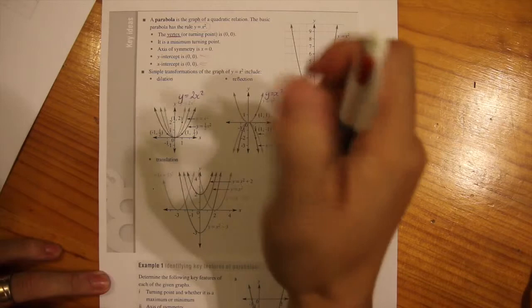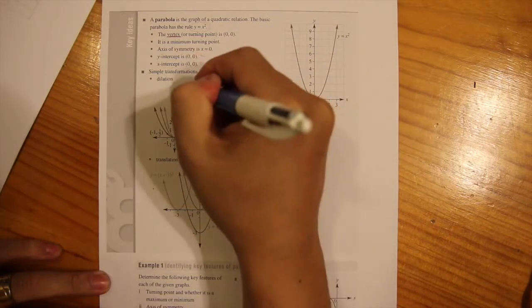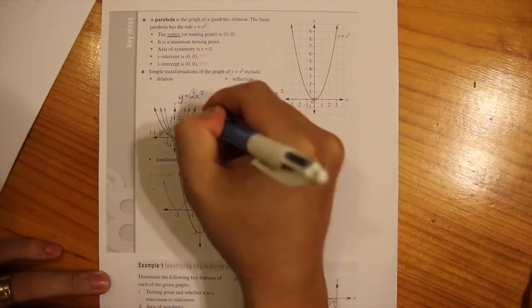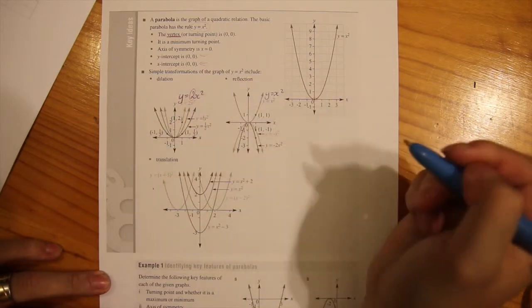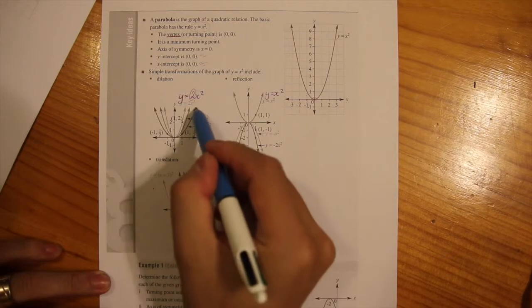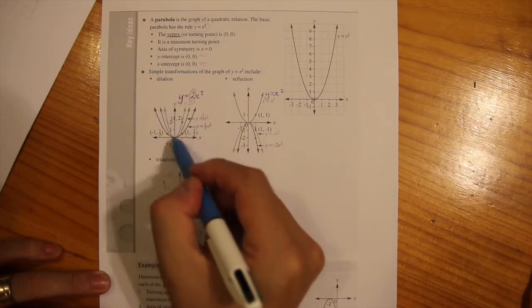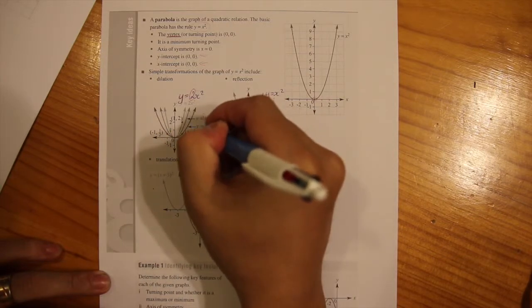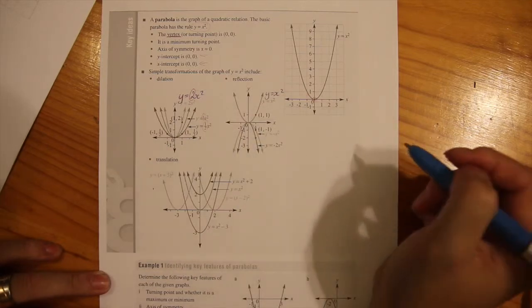So notice that the coefficient is 2. Theoretically, with y equals x squared, the coefficient is 1. And with this widest parabola, the coefficient of x squared is a half.